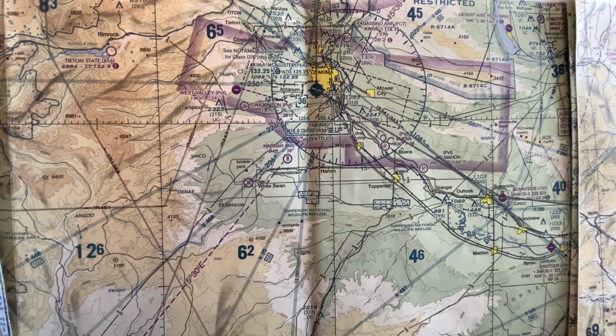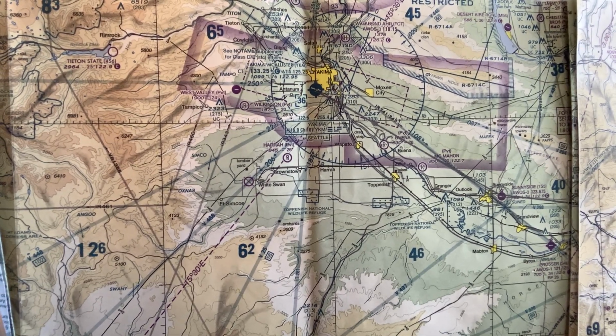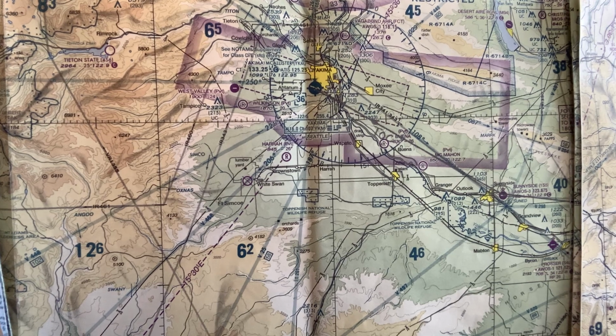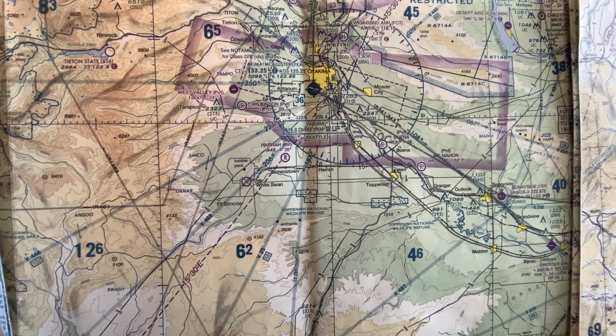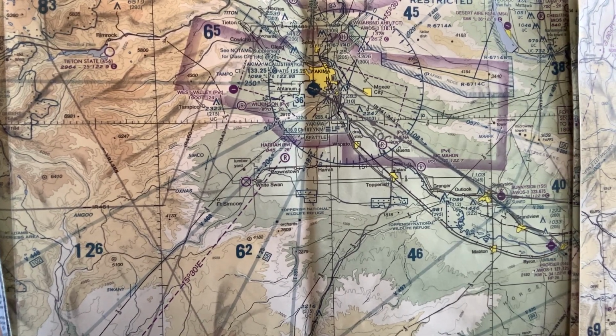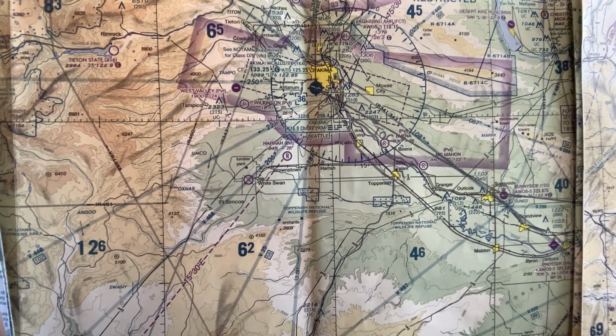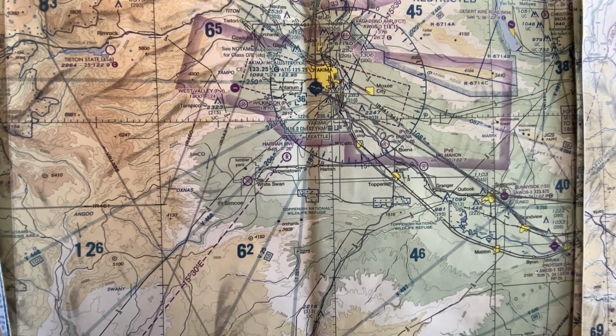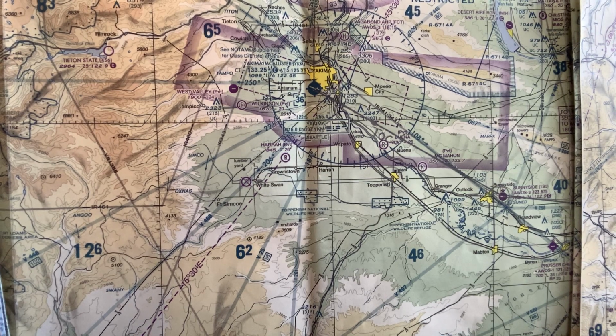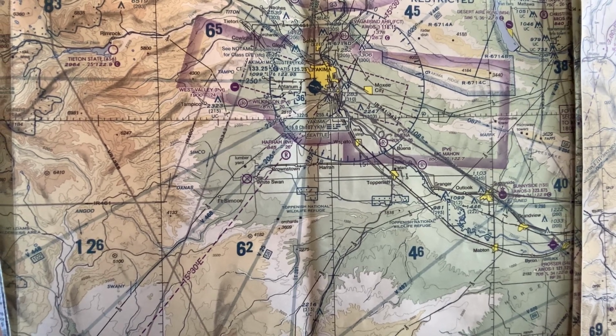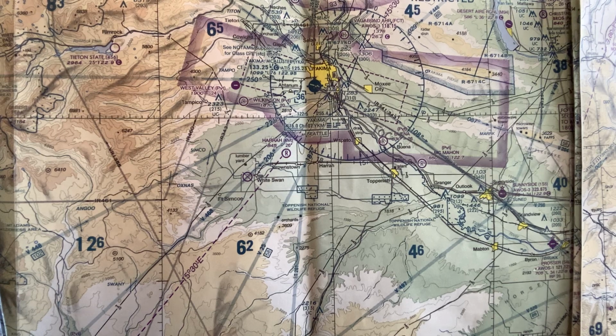But what's different is it is a towered airport. So the first thing you see is a CT dash and 133.25. So that is the control tower frequency. And like I said earlier, hours of operation may vary, and that is what is meant by the star after that.